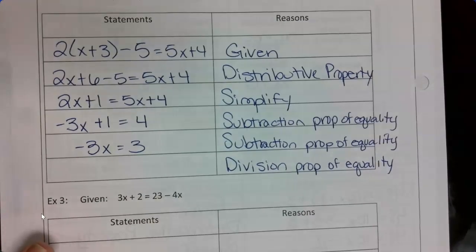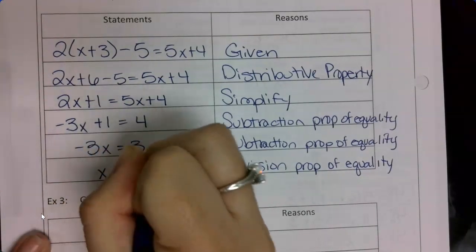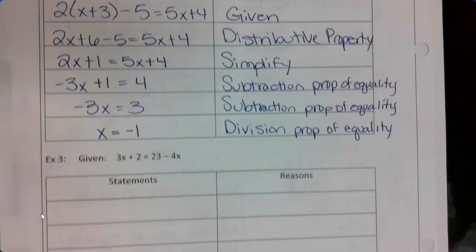When I divide, what do I get for my answer? x equals negative 1. I can divide the negative at the same time. If your x is on the other side, you're going to have one more step, and you're going to need to use the symmetric property.